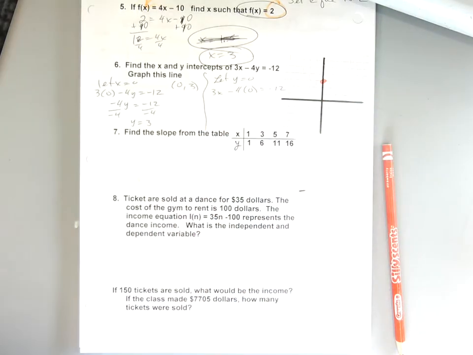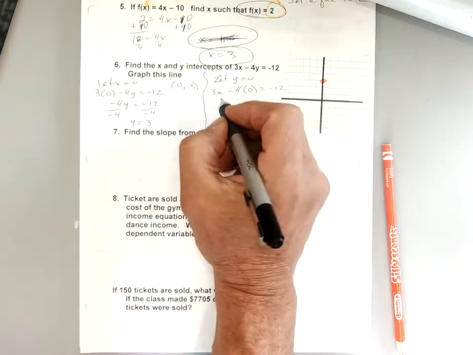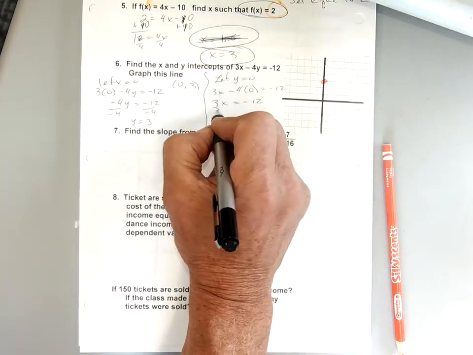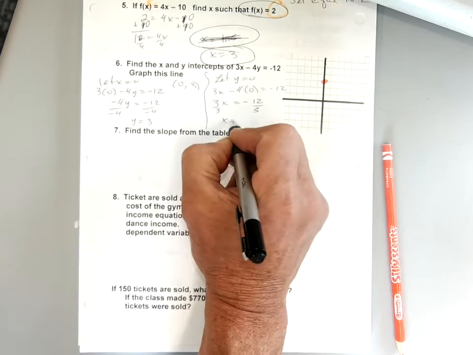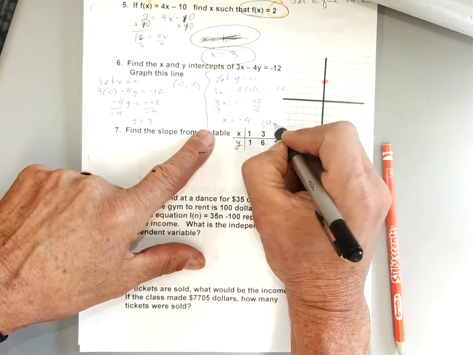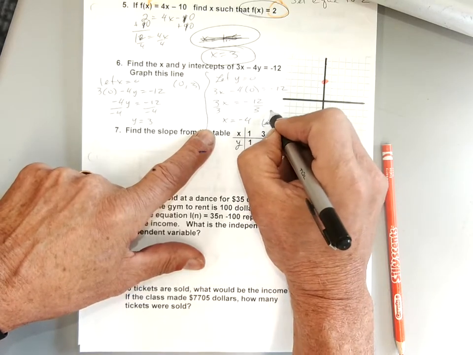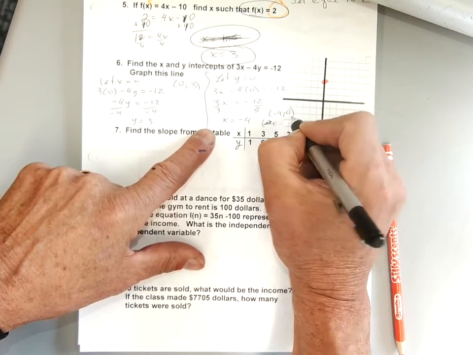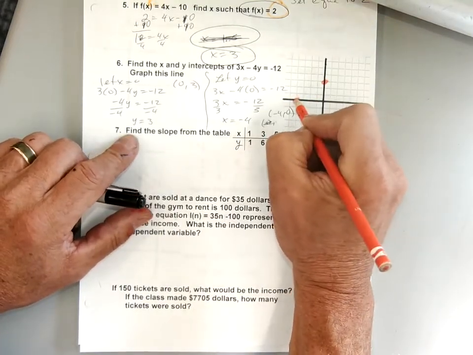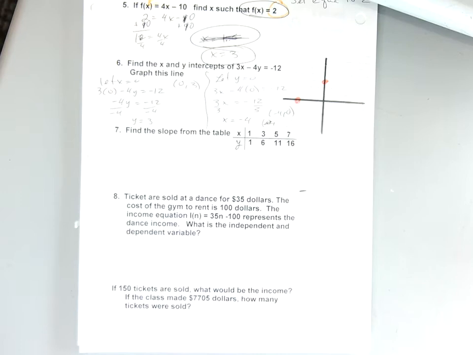Let y equal 0. So I get 3x minus 4 times 0 equals -12. Now some kids like Preston just like to cover it up, right Preston? Just as easy. So then I got 3x equals -12. Divide by 3, x equals -4. So we've got a point at, I said it wrong, -4, 0, which is here.